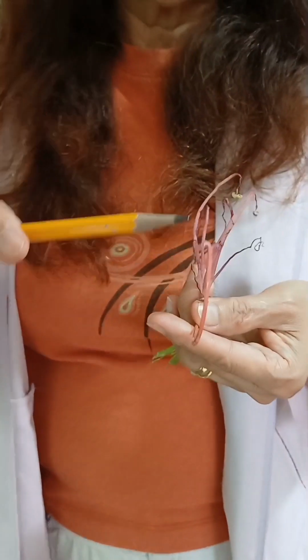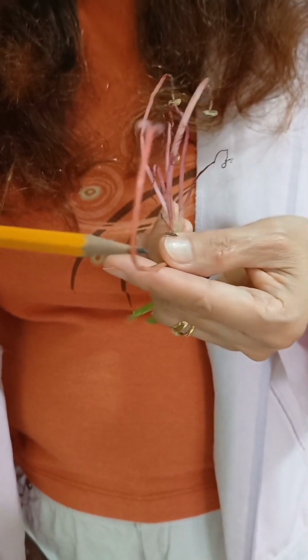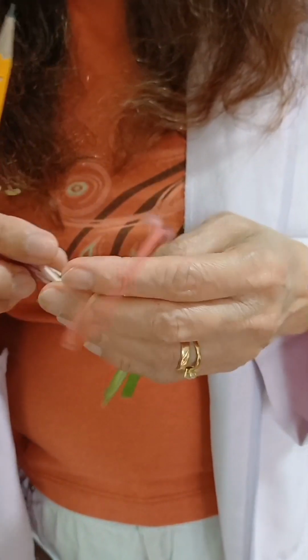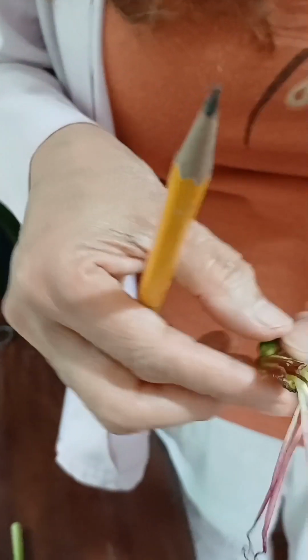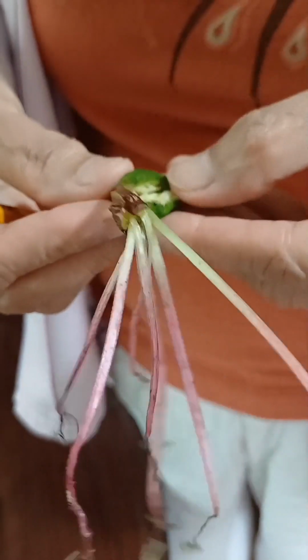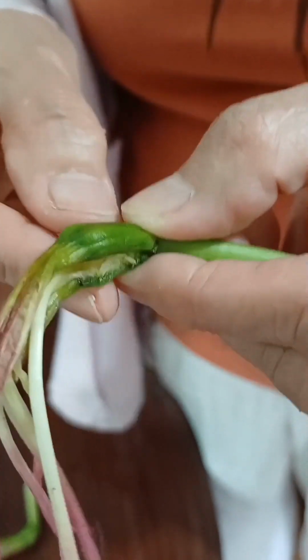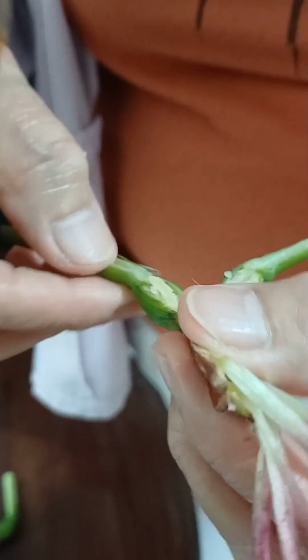Now, let me use a dissected flower with the petals removed. So this is the stigma. Now this is connected to a stalk, which we call the style, and this continues to the bottom. It connects to an expanded base, which we call the ovary. This one is the ovary, and if you open the ovary, you will see ovules inside.